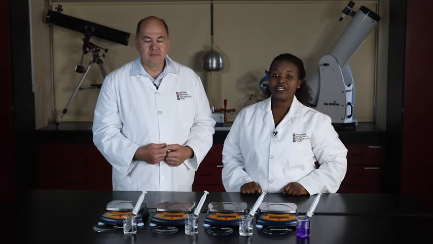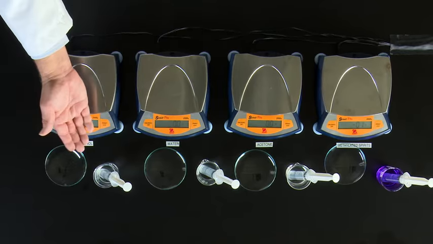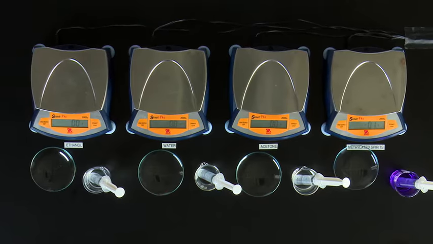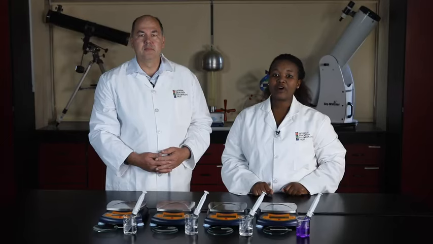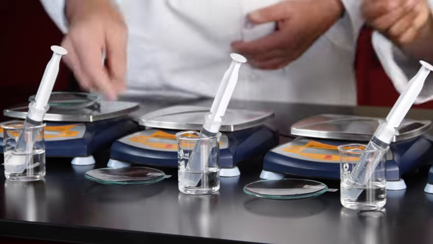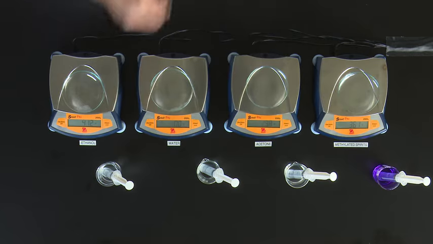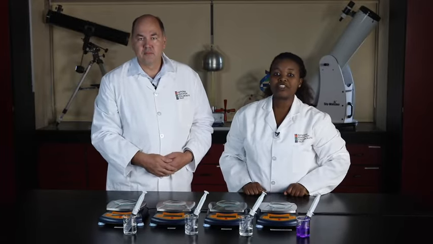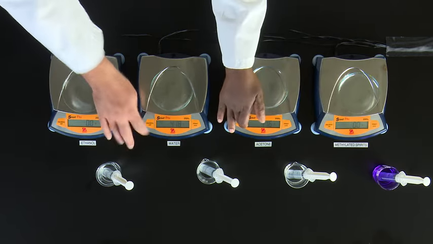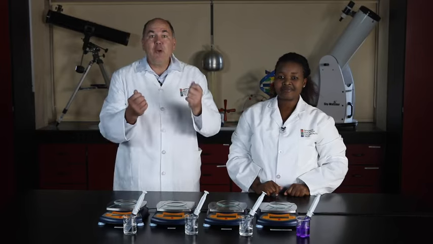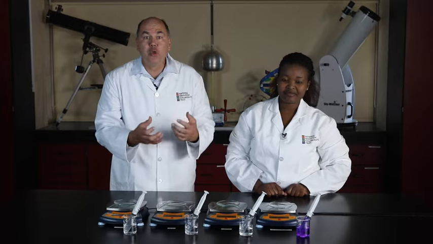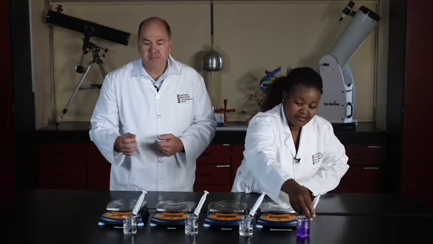We'll use 4 different liquids: ethanol, water, acetone, which is the main ingredient of nail polish remover, and methylated spirit. We place 4 watch glasses on electronic mass meters. Then we zero the scale so that we can measure the mass of the liquids when we add it to the dish. Now we add 20 ml of each liquid to each dish and record the mass of 20 ml of each liquid.